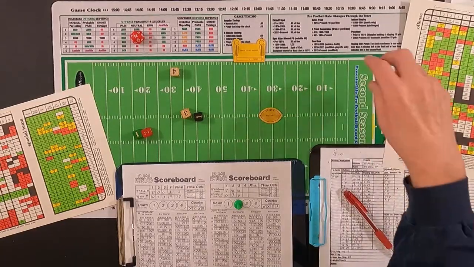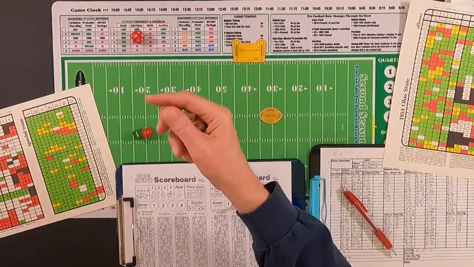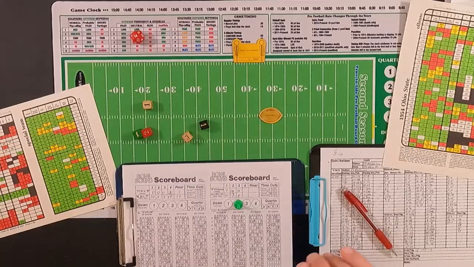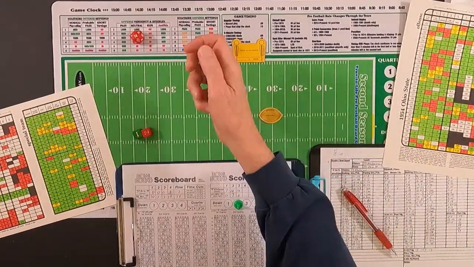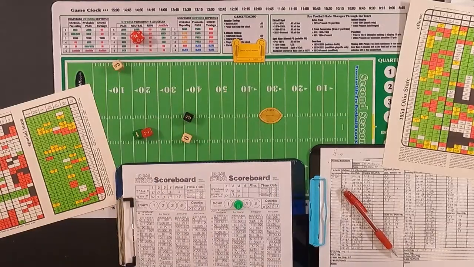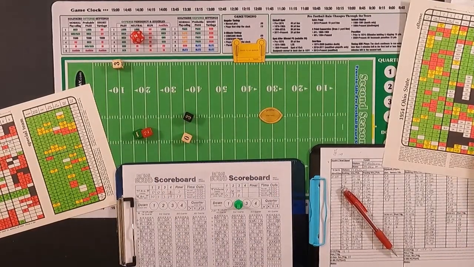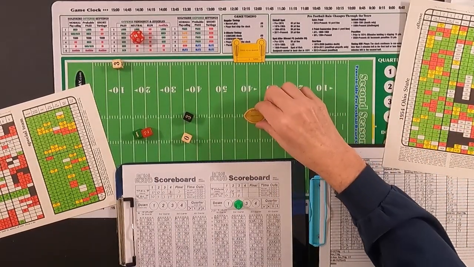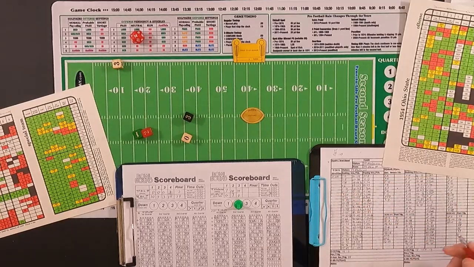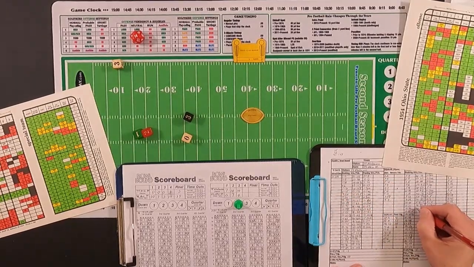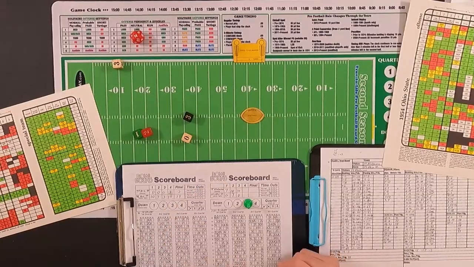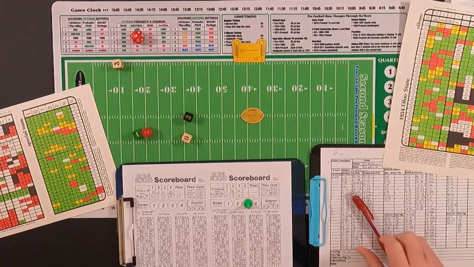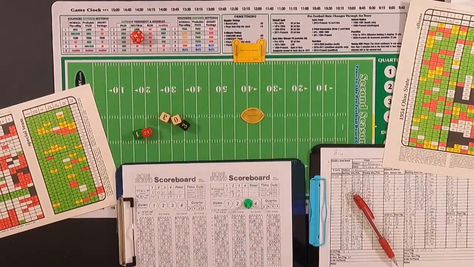I get the sprint out pass. I get that one. Okay. I get a 14 on a sprint out, which is a quarterback run. So I get a quarterback run of 7 yards. Brings up third down. Third down and 1.